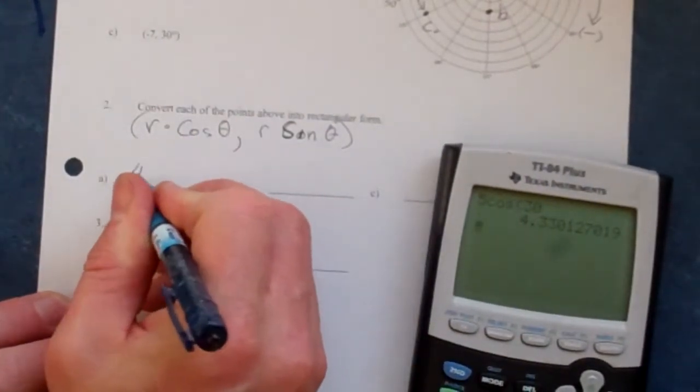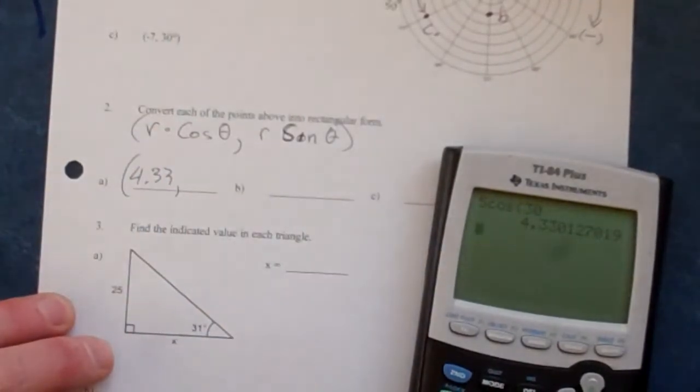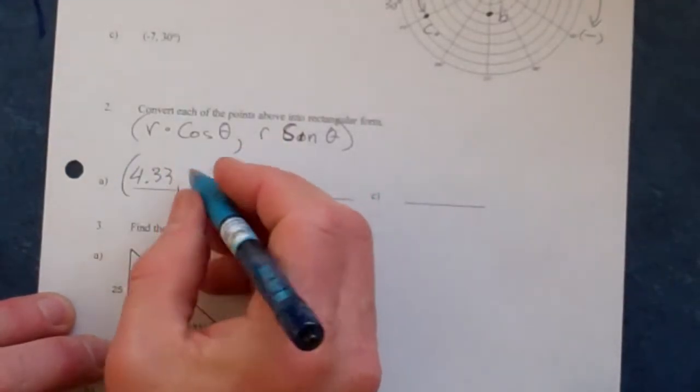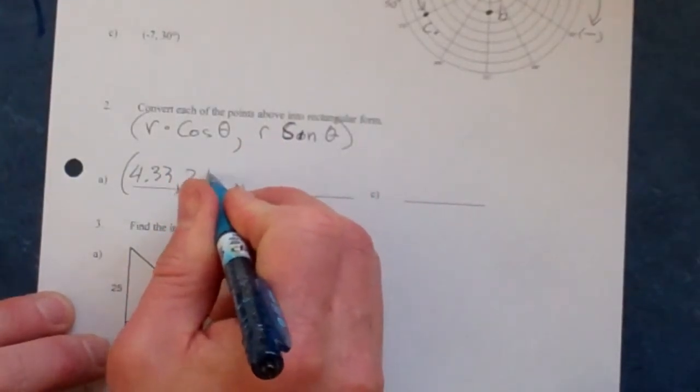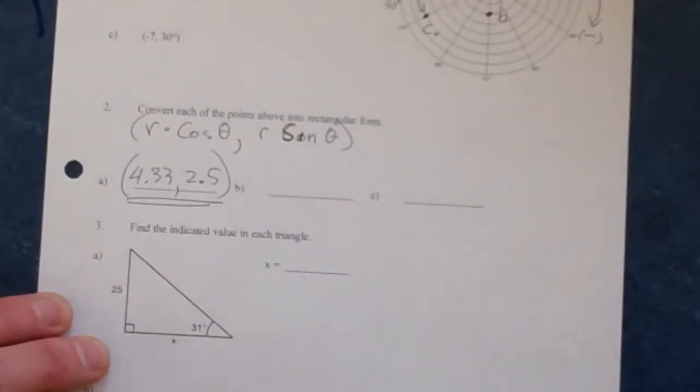Go to 2 decimal places, 4.33 comma, and I happen to know that the sine of 30 degrees is 0.5. Half of 0.5 is 2.5. Or sorry, half of 5 is 2.5. So that's it. Okay, you can check those out later.